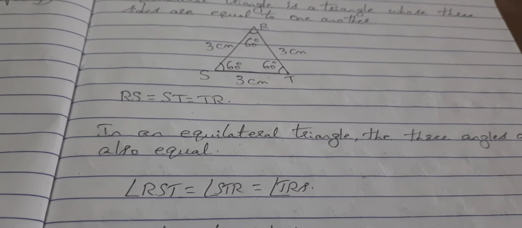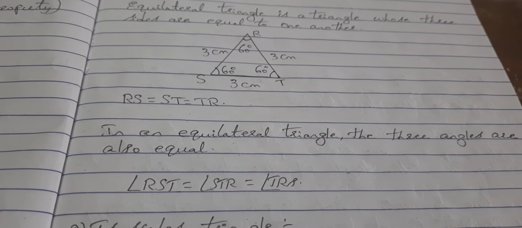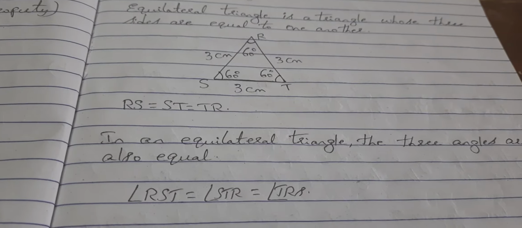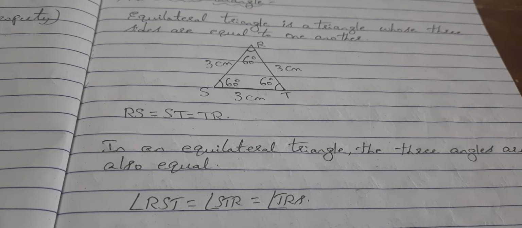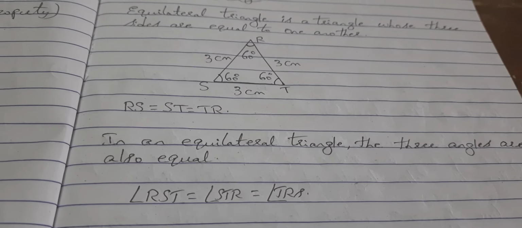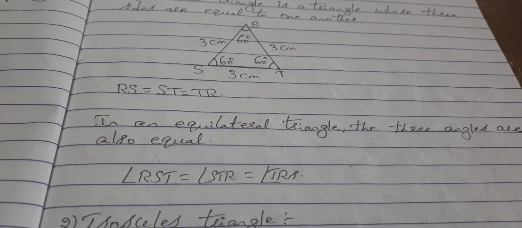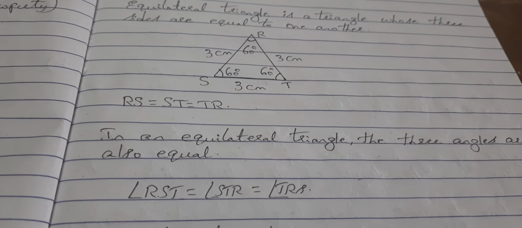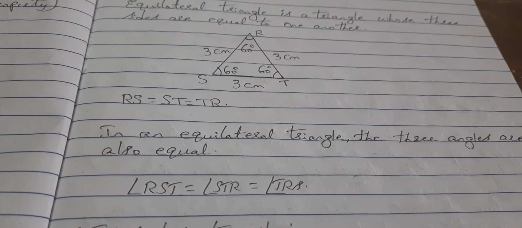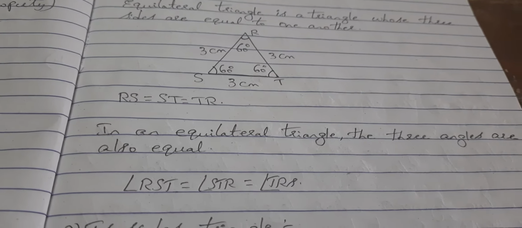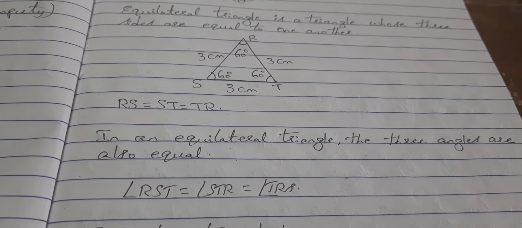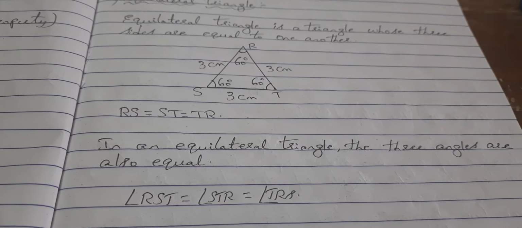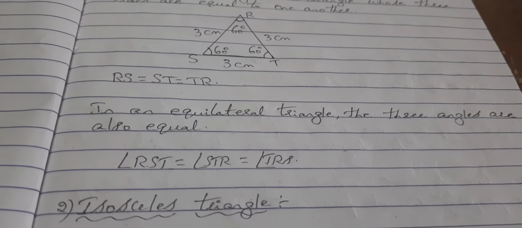In an equilateral triangle, the three angles are also equal. What are the three angles there? Angle R, angle S, angle T. I have taken 60 degrees. So, here angle RST is equal to angle STR, that is equal to angle TRS. Because all the three sides and all the three angles are equal to one another. So, this is an equilateral triangle.